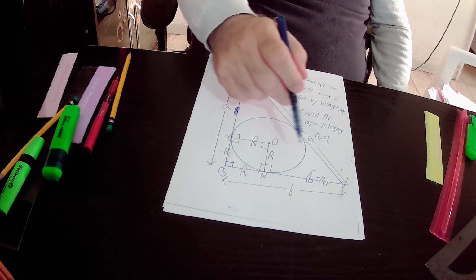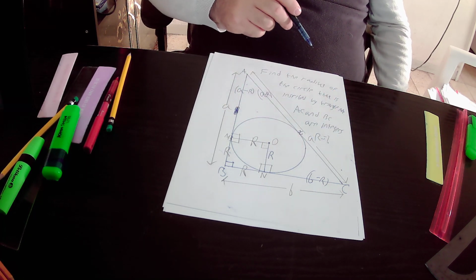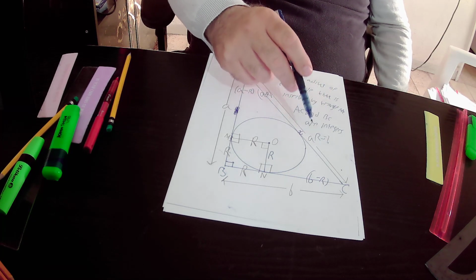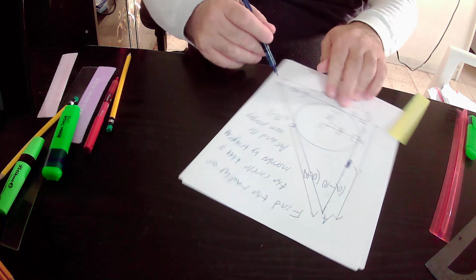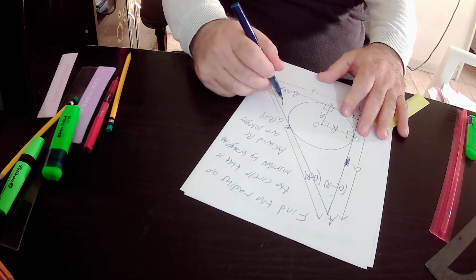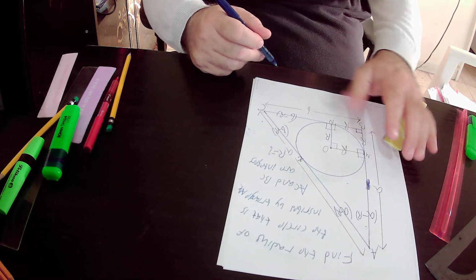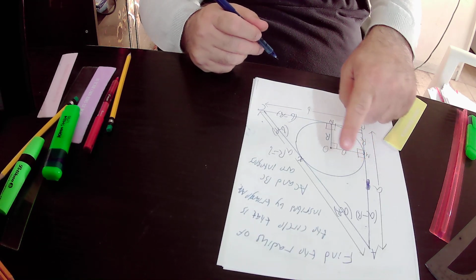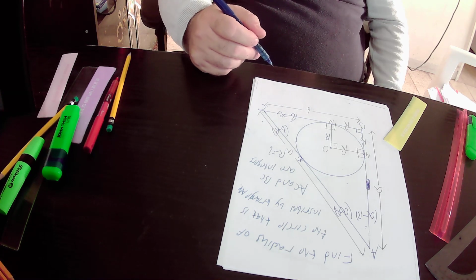But we have already found out that CN equals B minus R, therefore CZ must also be equal to B minus R. So in conclusion, we found out that AZ equals A minus R and ZC equals B minus R.